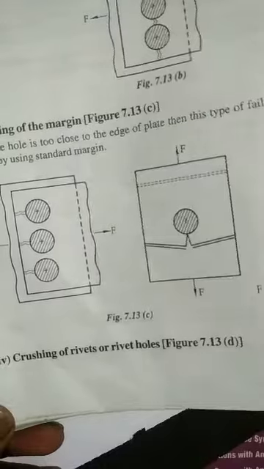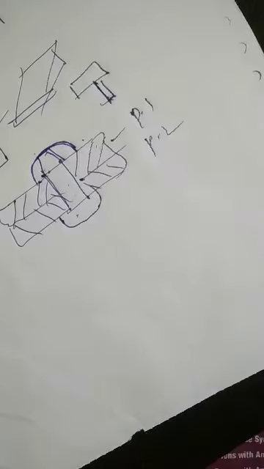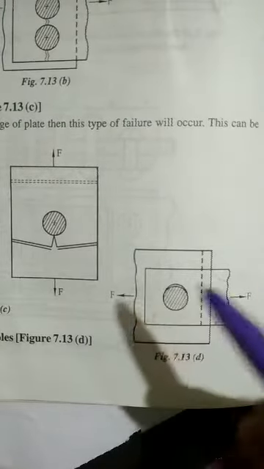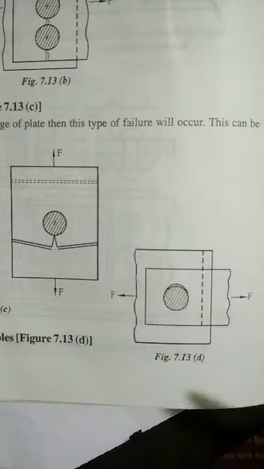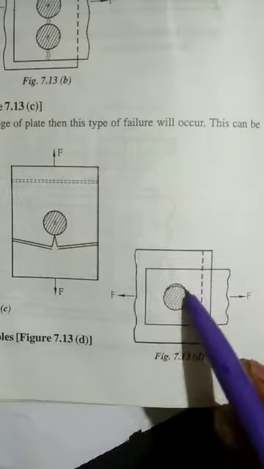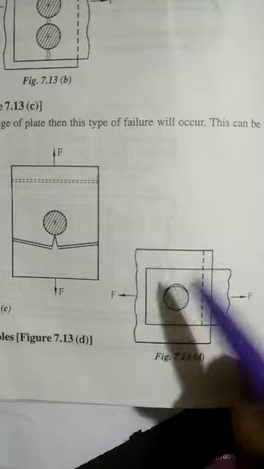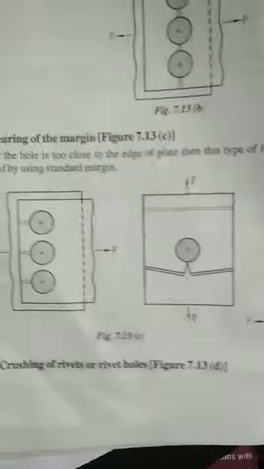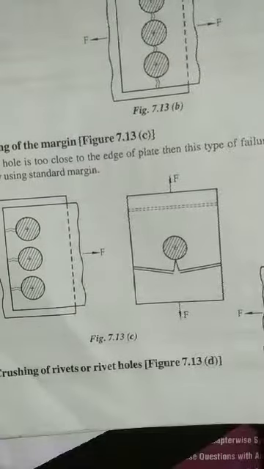Next, crushing of rivet holes. Look here at the rivet holes. The rivet hole is normally a circular shape, but after a long time, when it comes across fluctuating load, the circular shape of the rivet hole becomes oval shape due to vibration and so on. Then it leads to failure. This is known as crushing of the rivet hole.